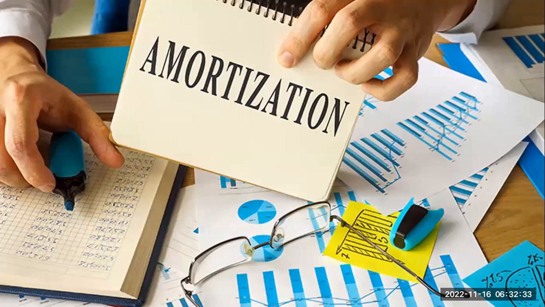Next, we have the amortization. Amortization, this is paying off debt in regular installments over a period of time, such as with a mortgage or loan. Amortization measures the consumption of the value of intangible assets, such as a patent or a copyright. It is similar to depreciation, except that depreciation is used when referring to tangible assets like a building or equipment, and amortization is used solely for intangible assets.